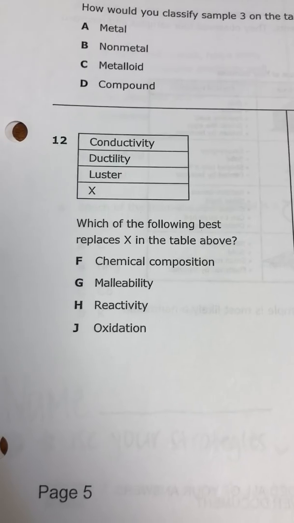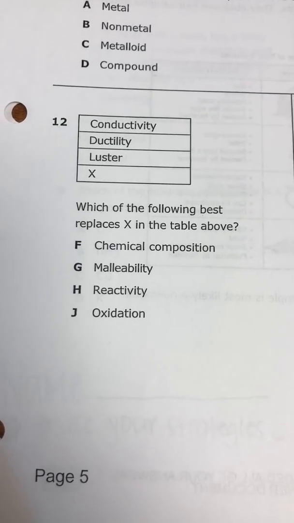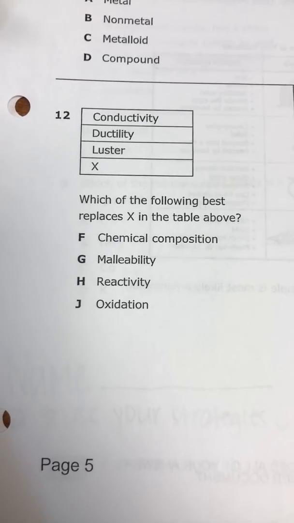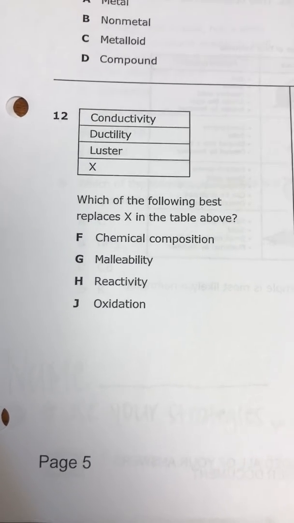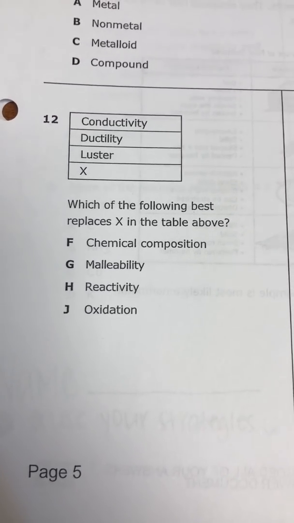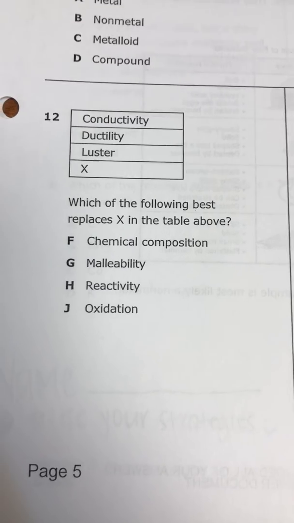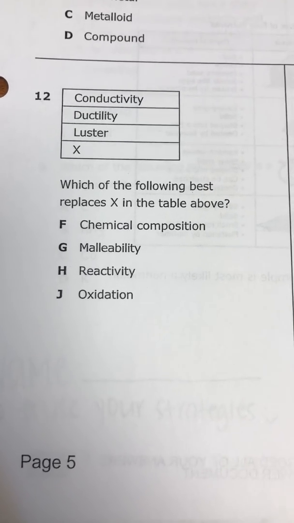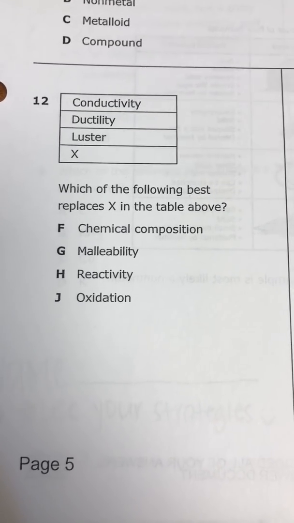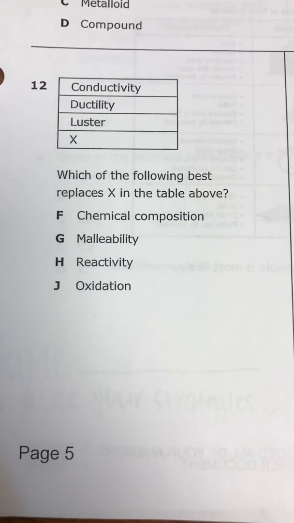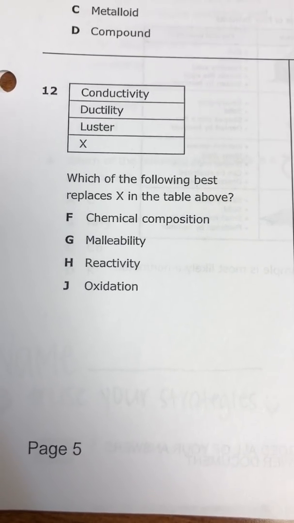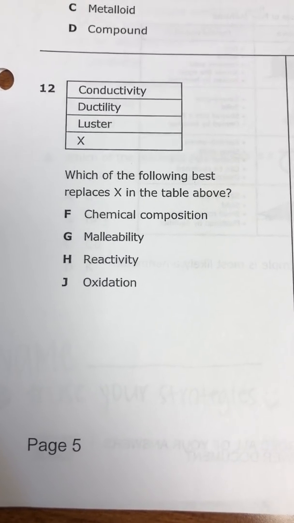Number 12. Conductivity, ductility, luster, X. Which best replaces X in the table above? F, chemical composition. G, malleability. H, reactivity. Or J, oxidation.